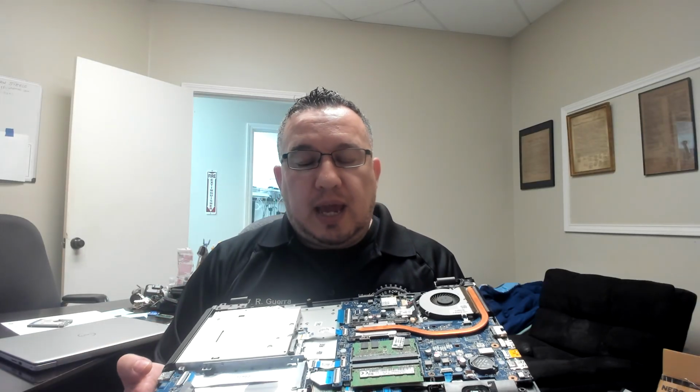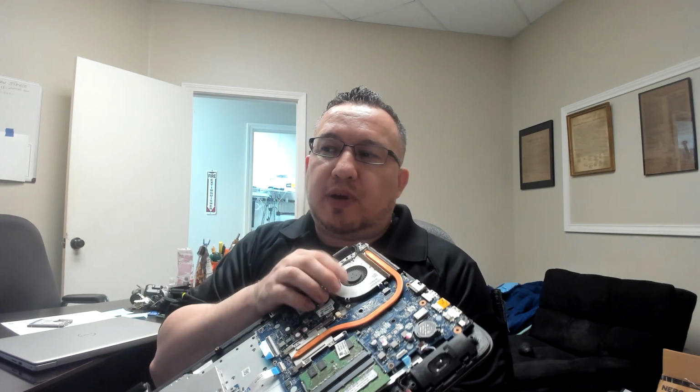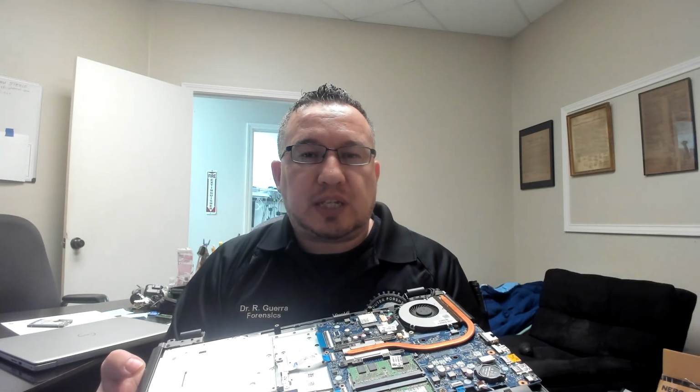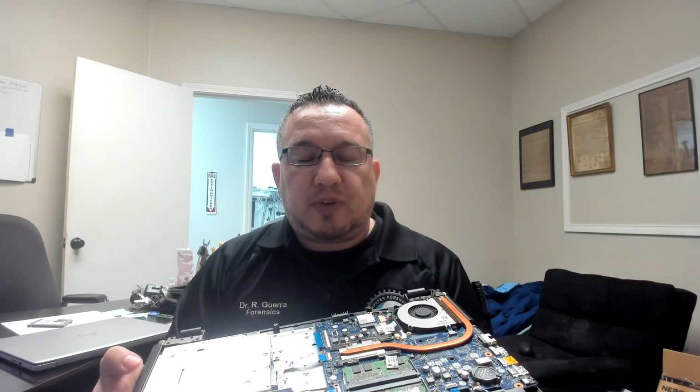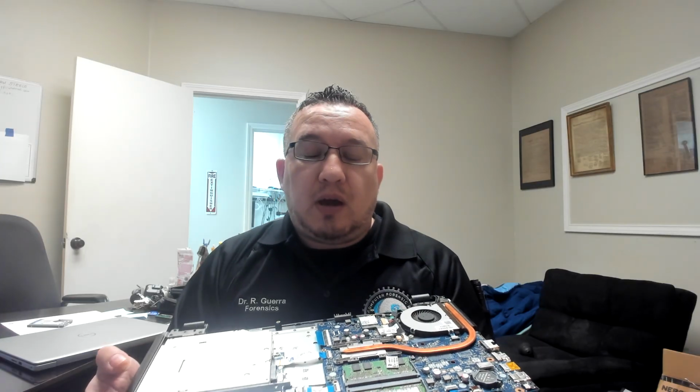Now, if your computer starts to get hot and you notice that it's not functioning correctly or it's slowing down, or you see a temperature reading pop up on your screen, that's because your fan right here is not functioning correctly. So when you turn on your computer and it starts getting hot within a matter of seconds, that usually means that your fan is not working correctly. It could also mean that your fan's not working at all.